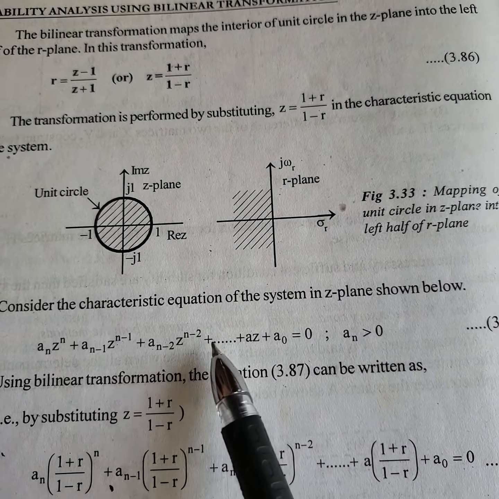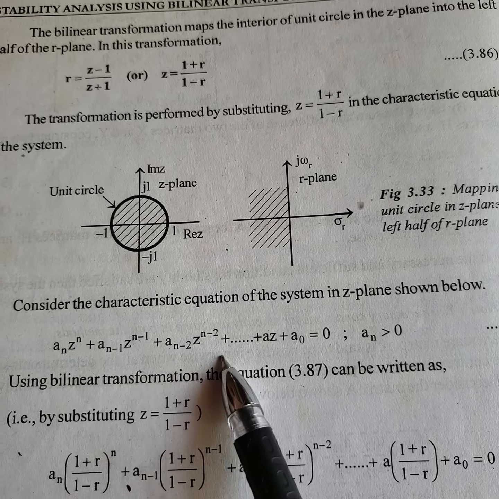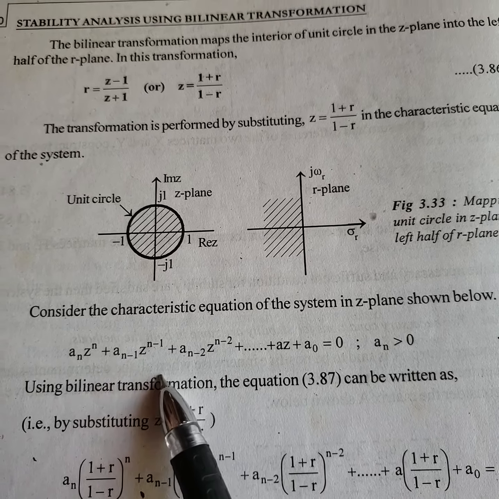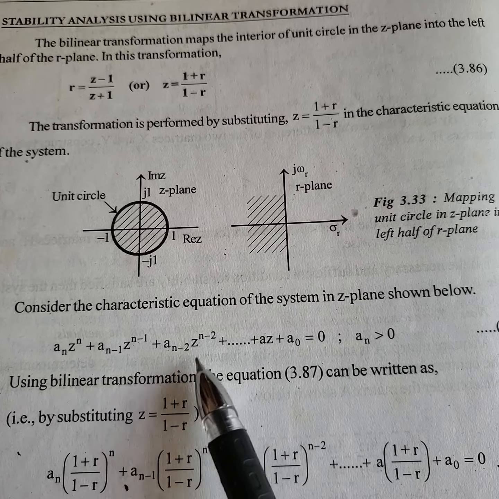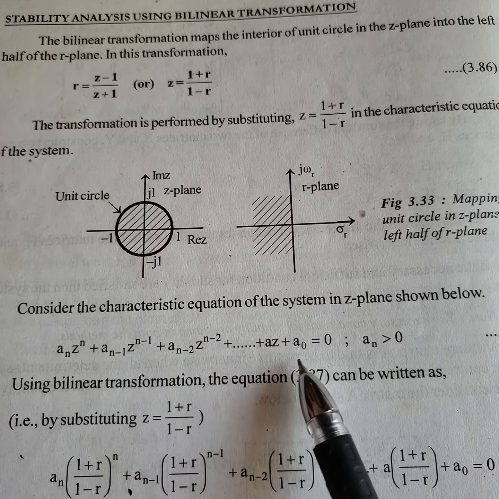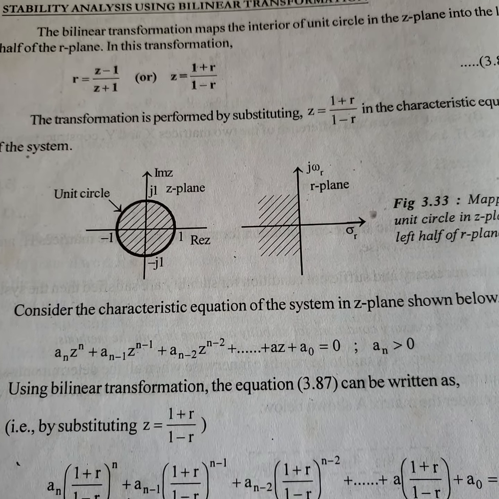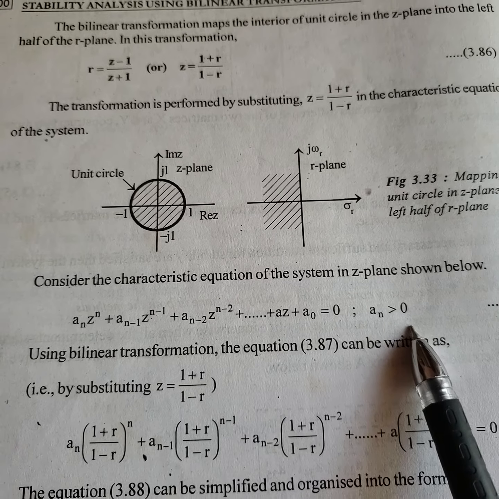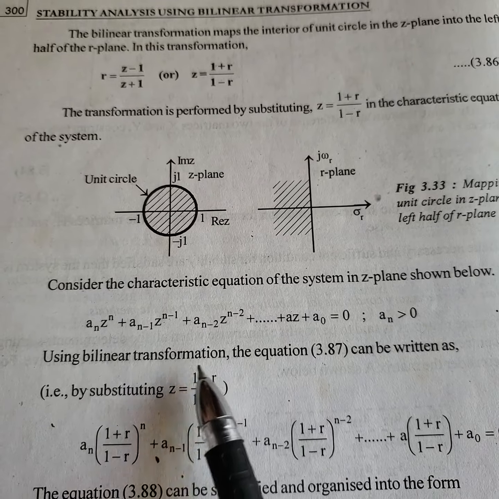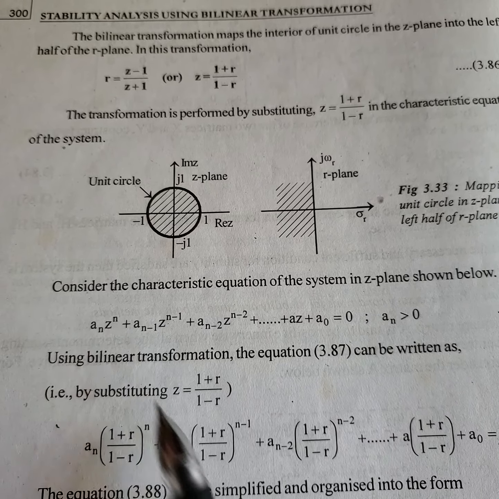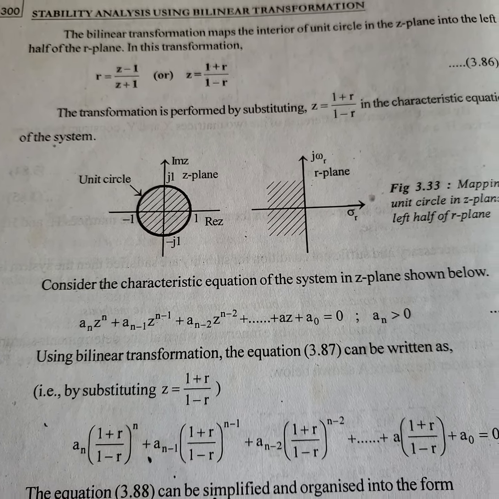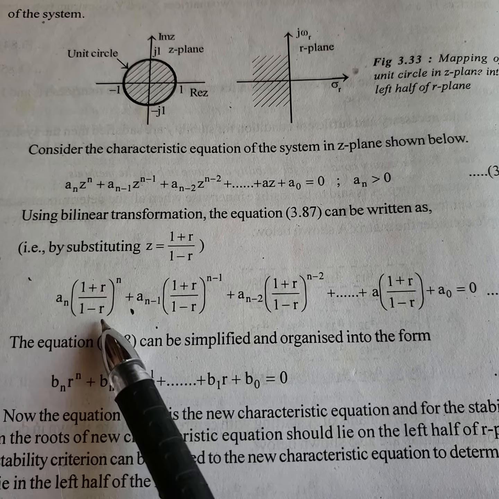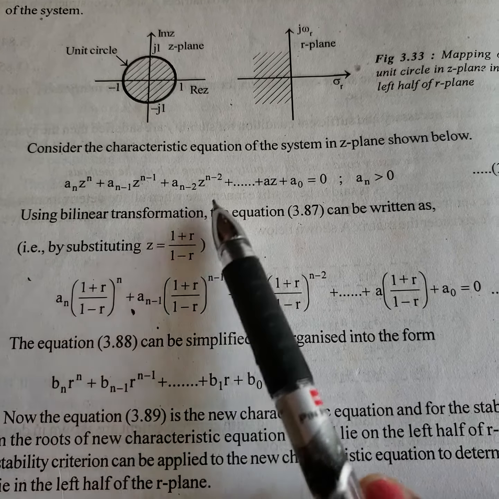Suppose your characteristic equation in z plane is this one, a_n z^n + a_(n-1) z^(n-1) + a_(n-2) z^(n-2) + etc. up to a_0 equal to 0. Here a_n is greater than 0. And using bilinear transformation means you have to substitute z as (1 + r)/(1 - r). So substitute for z in this equation.